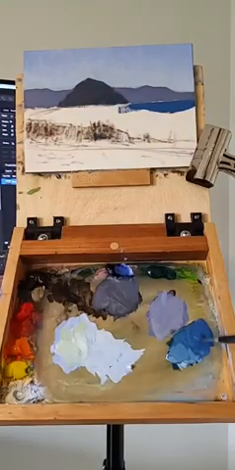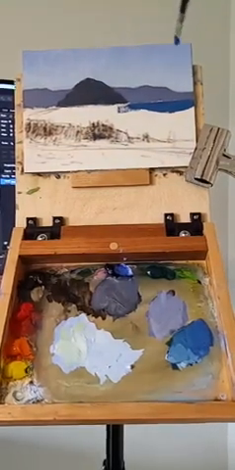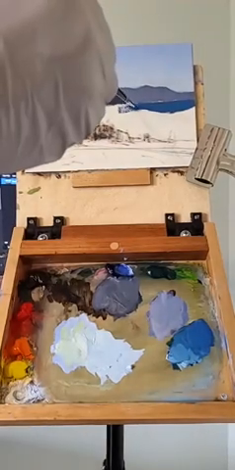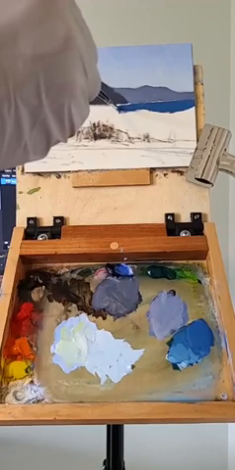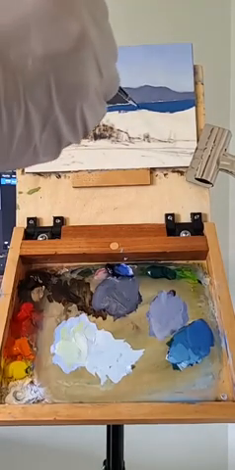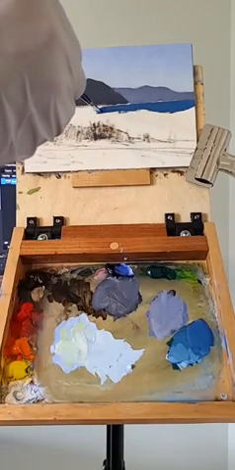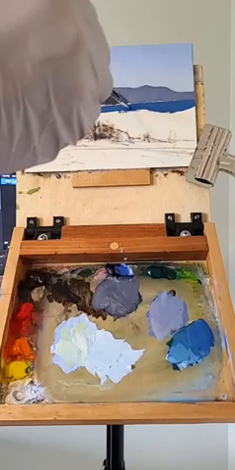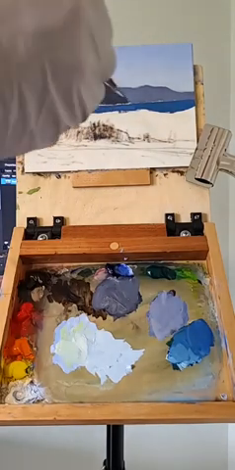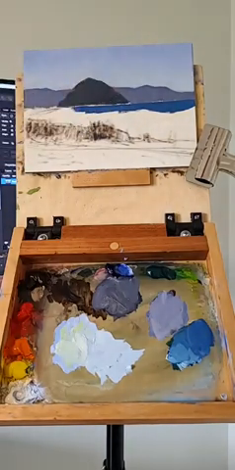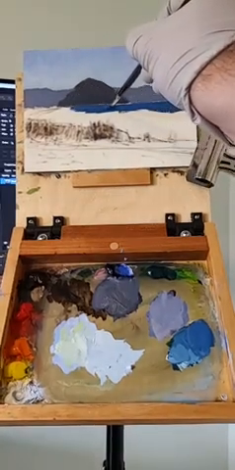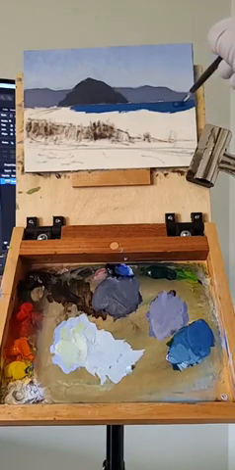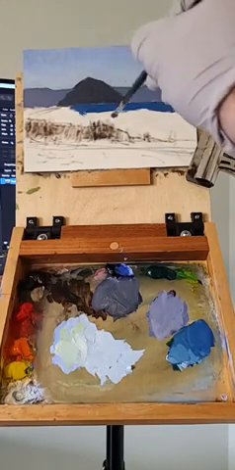And whenever the paint feels a little draggy, when I'm doing my underpainting, I'll just add a little bit more of my solvent, so that way it can flow and I can get a nice thin starting point. So, building that horizon line.